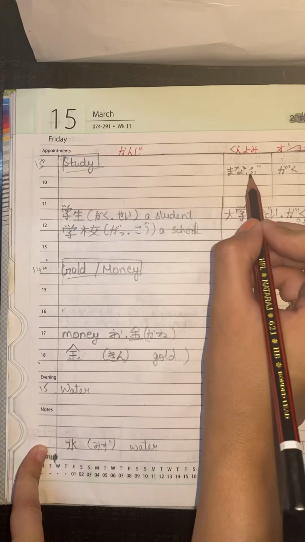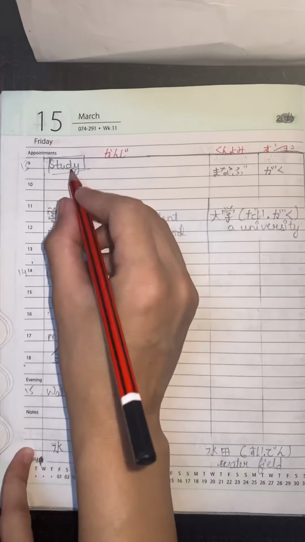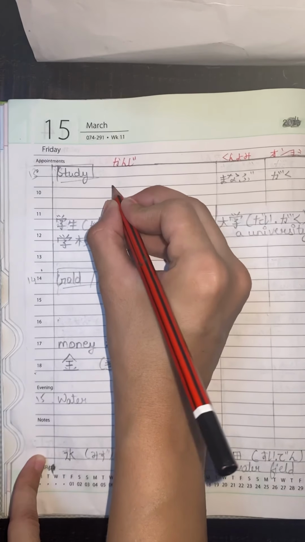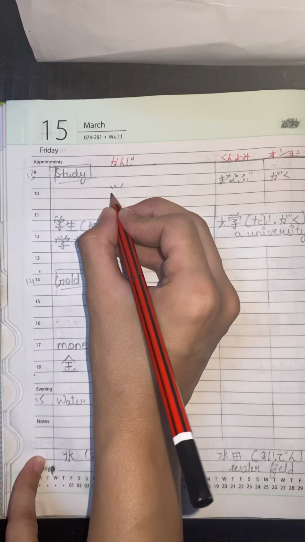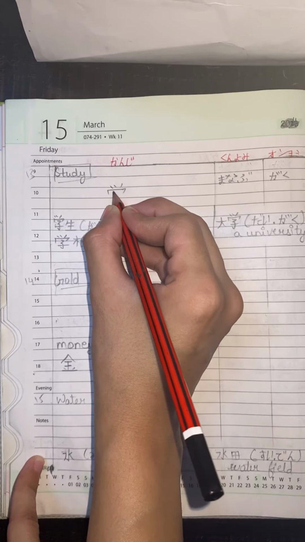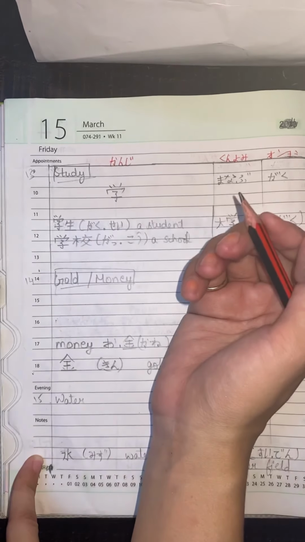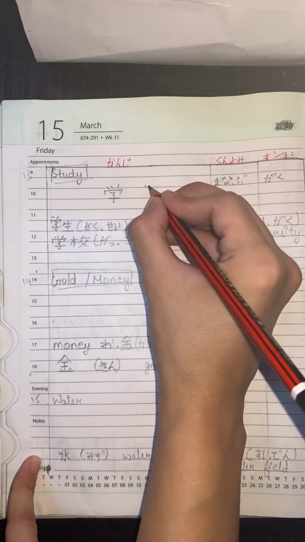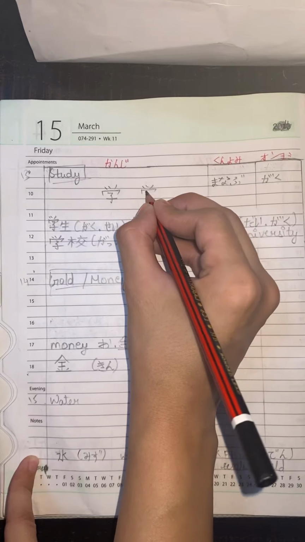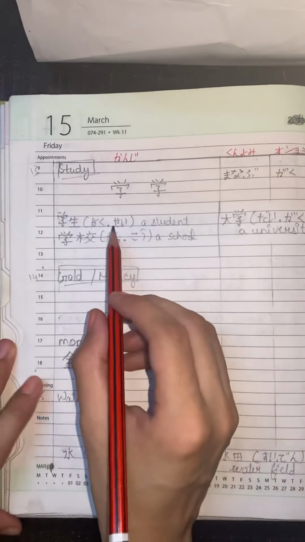Study means manabu, or the onyomi is gaku. Okay, so let's see how to write this kanji. So ichi, ni, san, yon, then inside go, roku, nana, hachi. So the words will be gakusei.